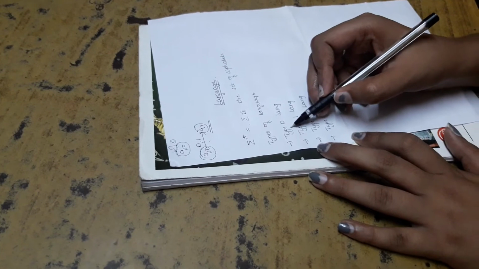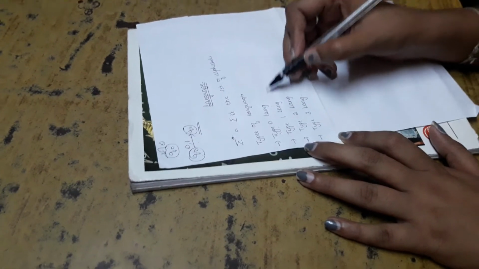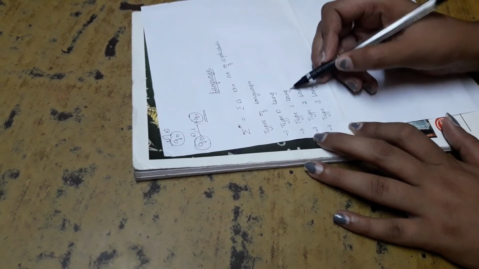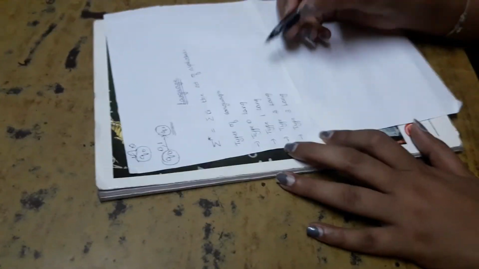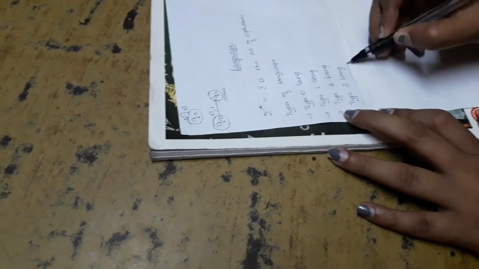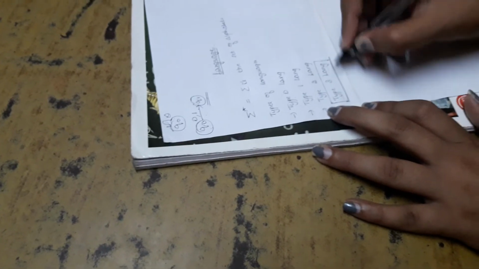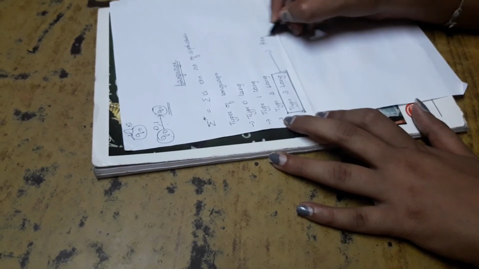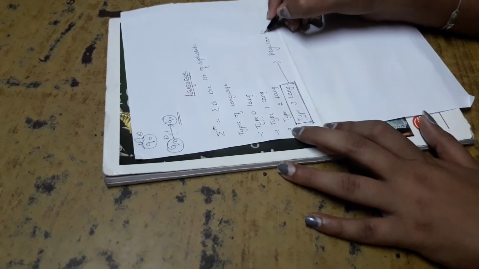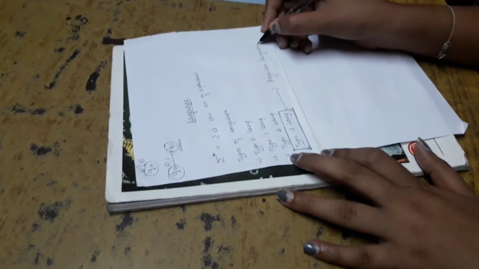Type 0 language is called the phrase structured language. Type 1 language is called the context sensitive language. Type 2 language is called the context free language, and the last one, type 3 language, is called the regular language, where we focus much on the regular language.